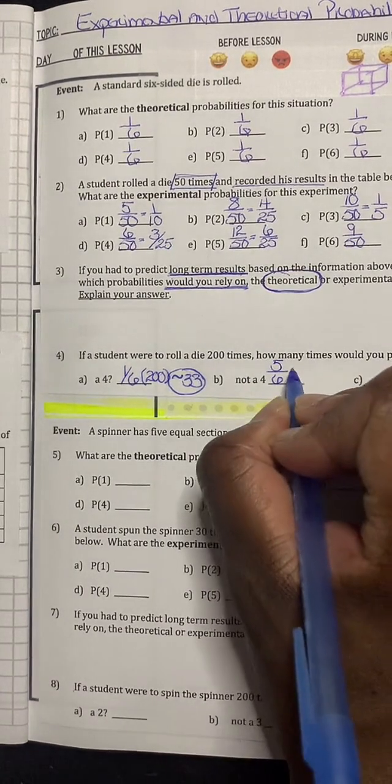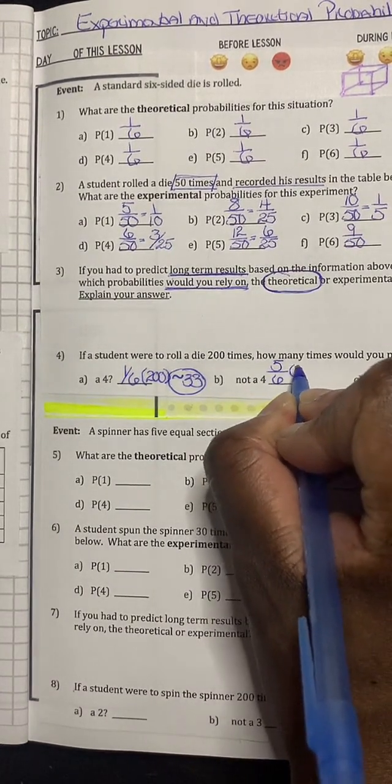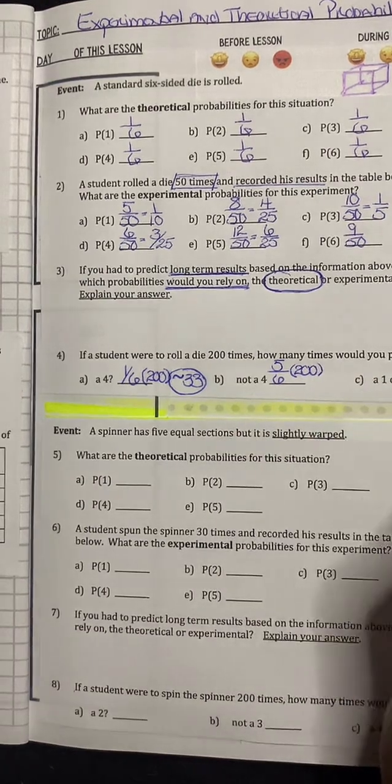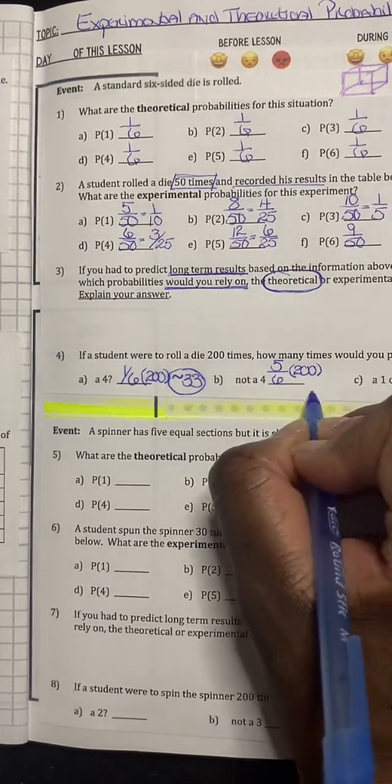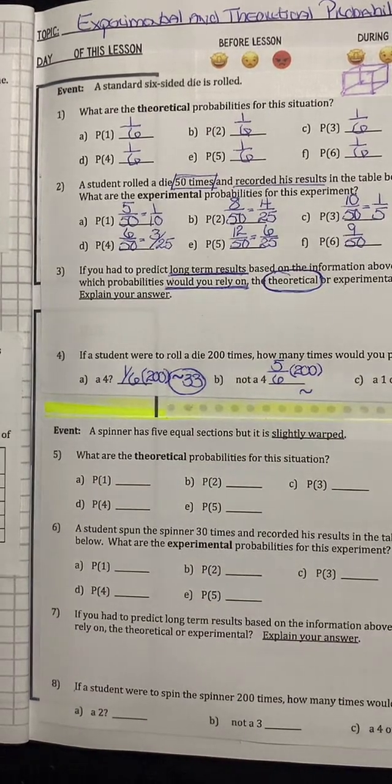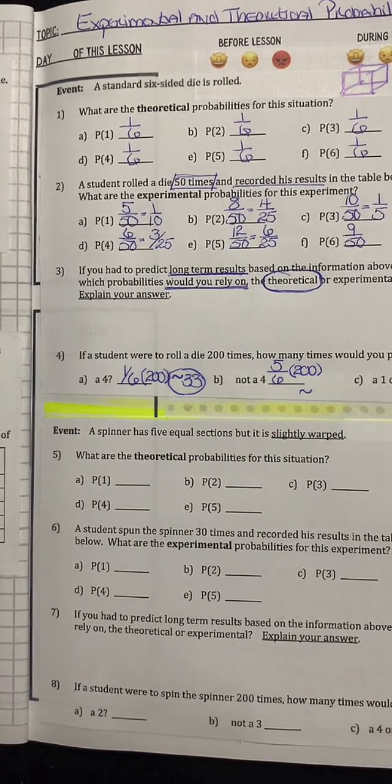So if we're rolling this 200 times, roughly how many times? I'm going to put it down here. Good. So how many times? Okay. 166.